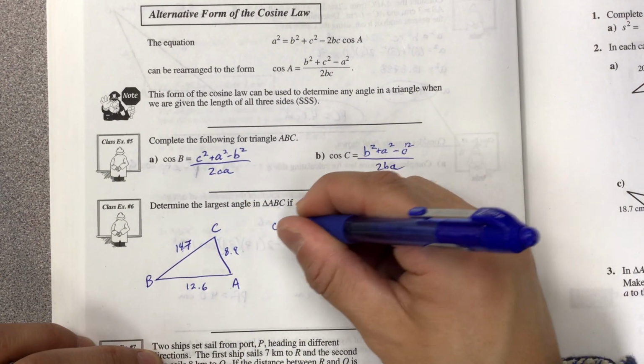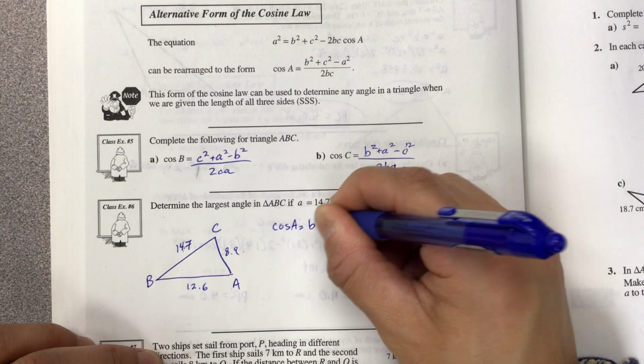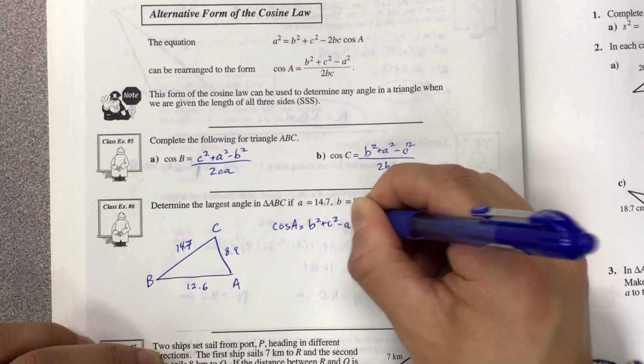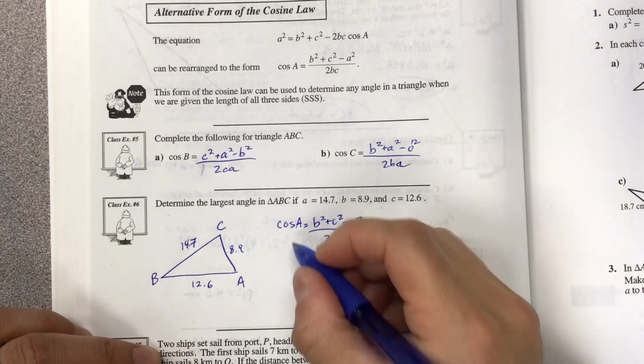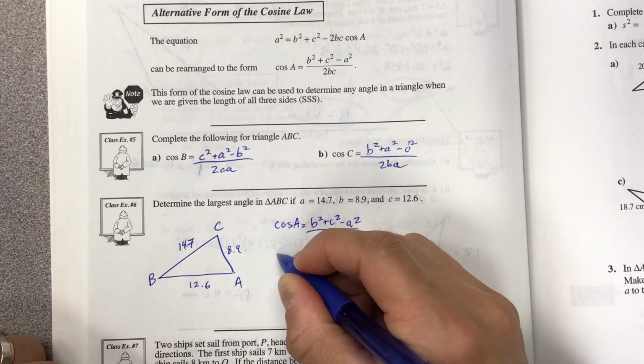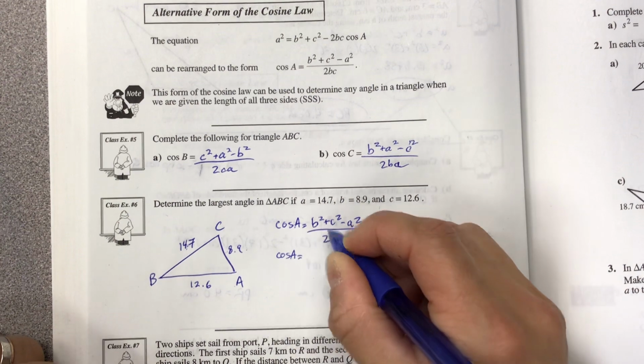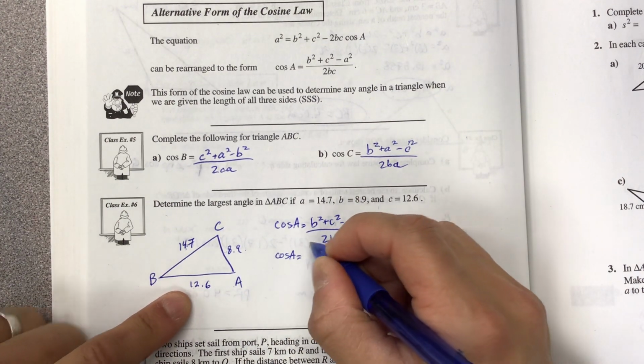If I'm solving for cosine A, we're going to use B squared plus C squared minus A squared divided by 2BC, and we're going to use the inverse cosine here. I'm just going to plug in all the information I have.